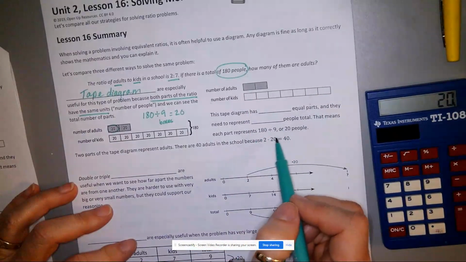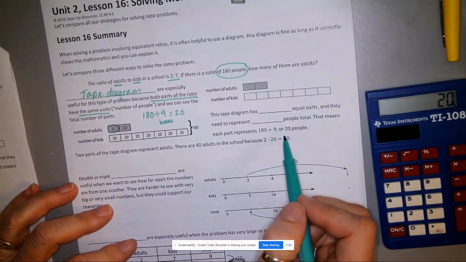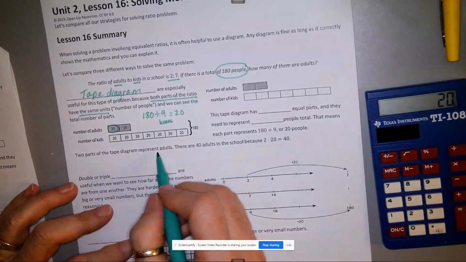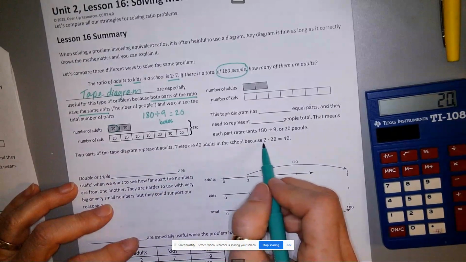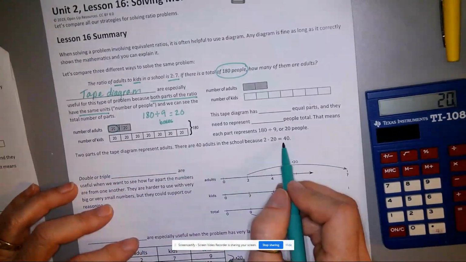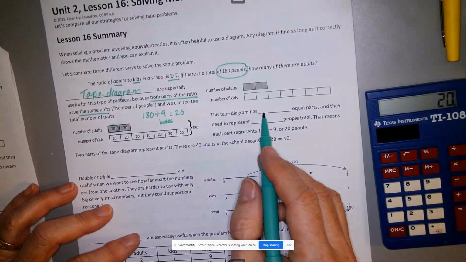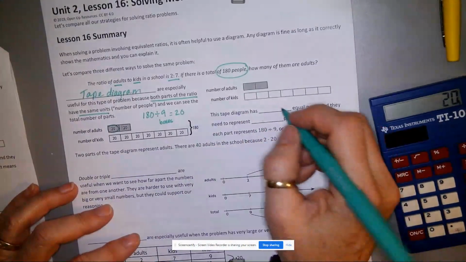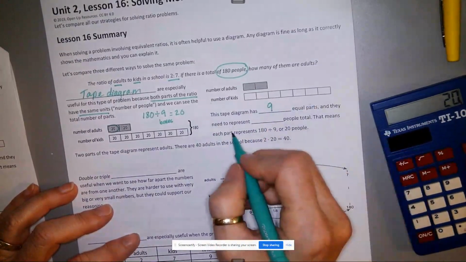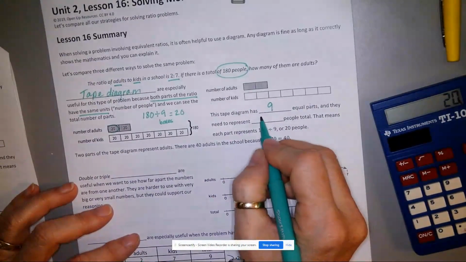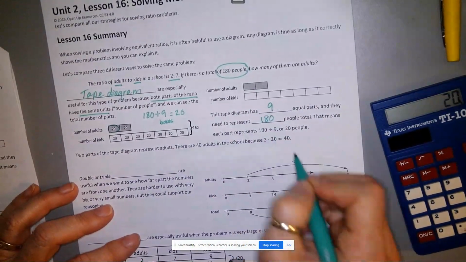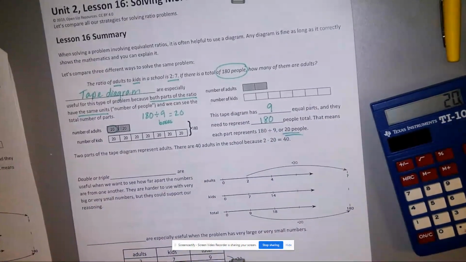Here, two parts of the tape diagram represent adults. There are 40 adults in the school. 2 times 20 is 40. This tape diagram has 9 equal parts, and they represent 180 people total. And that's how they got the 20.